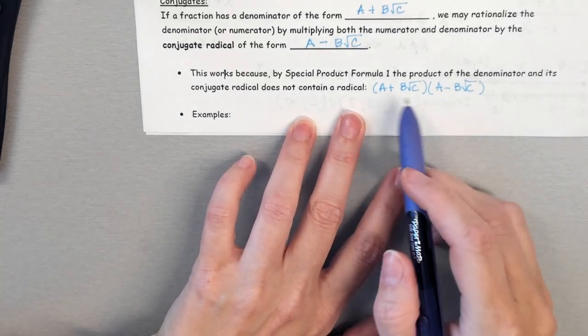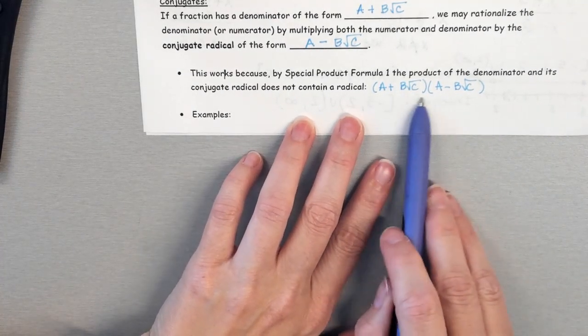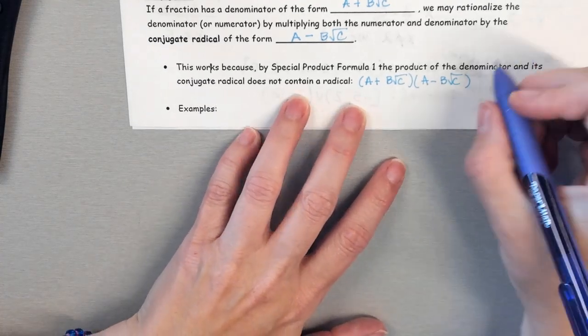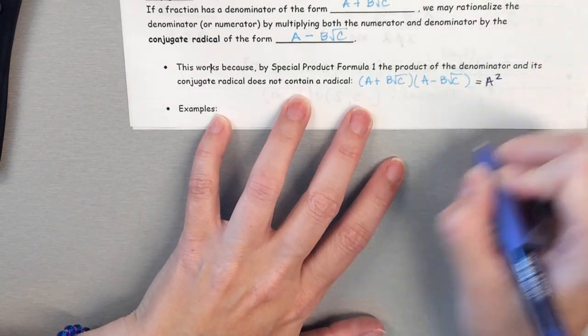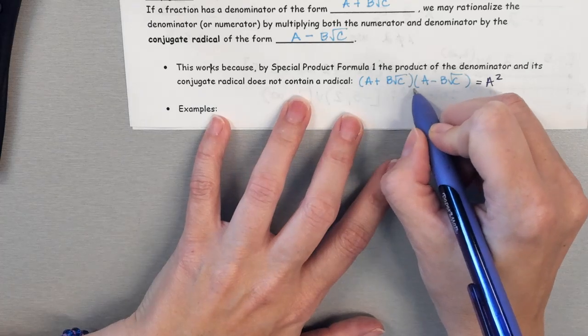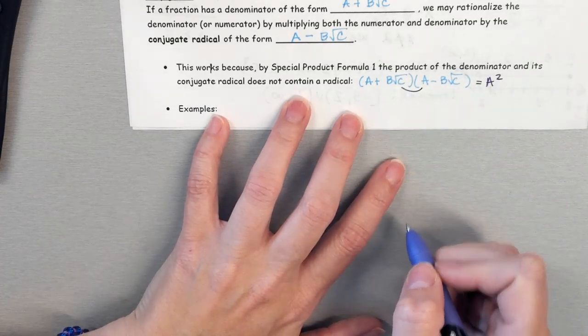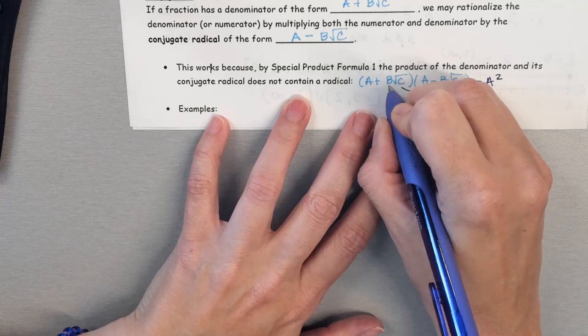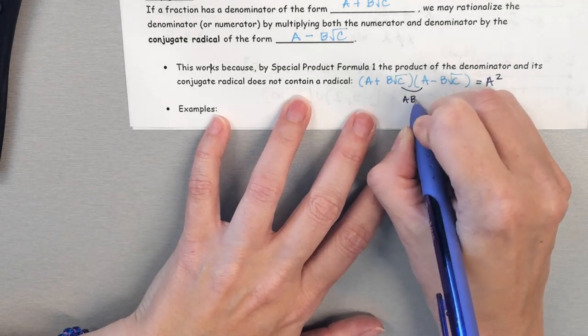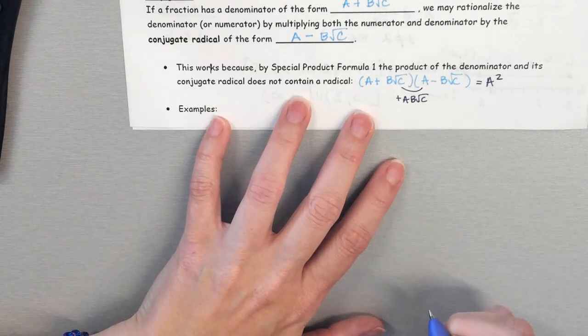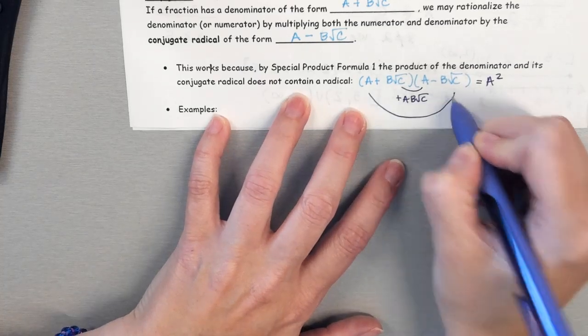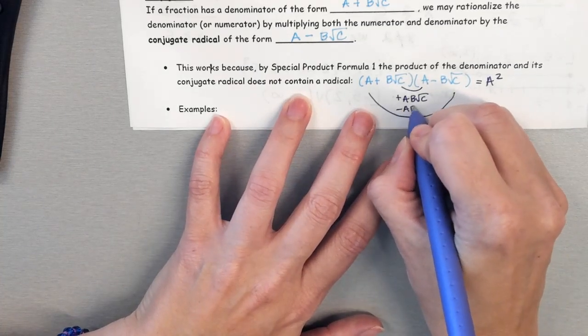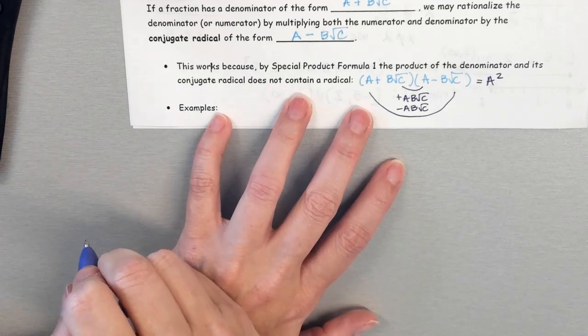Okay, so if you were to FOIL this out, you'd have a times a, which is a squared. And then what would happen to the middle terms? They cancel out. So a times b root c is ab root c. You'd have a positive ab root c. A times negative b root c is negative ab root c, so that would make 0.